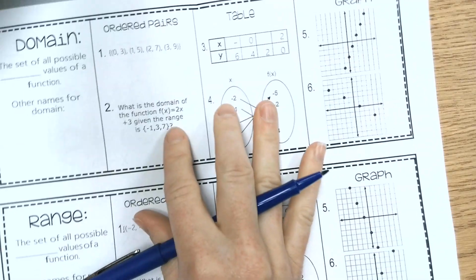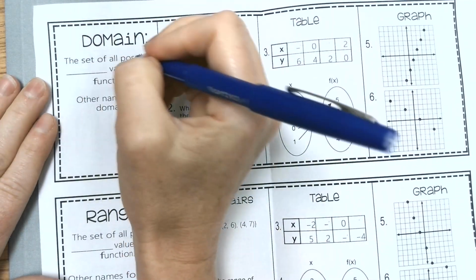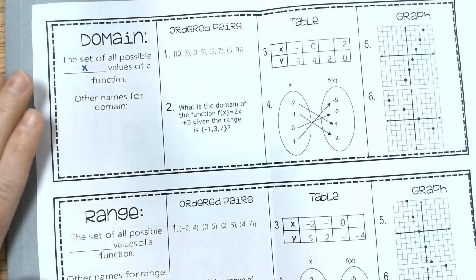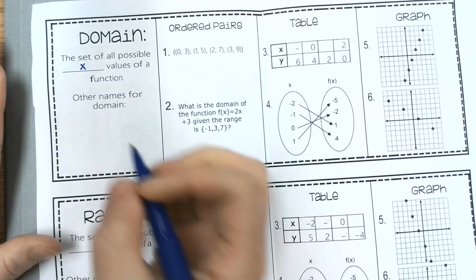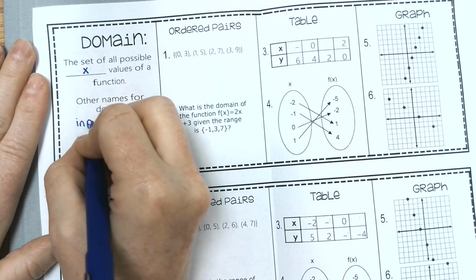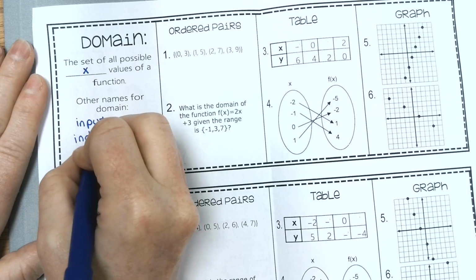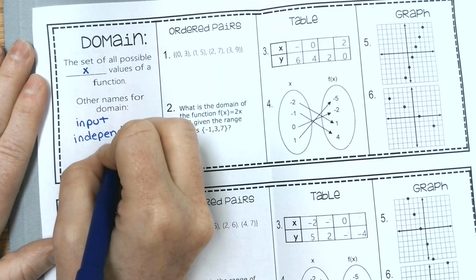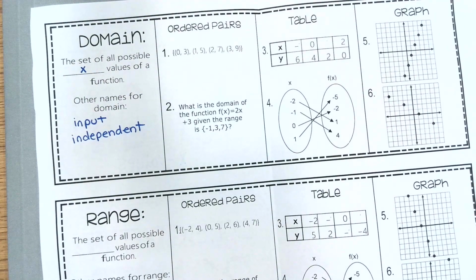All right, let's look at domain. Domain, the set of all possible x values of a function. Other names for it are input, independent. So domain, x inputs, independent, input, all those things.